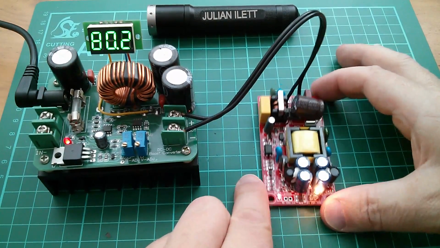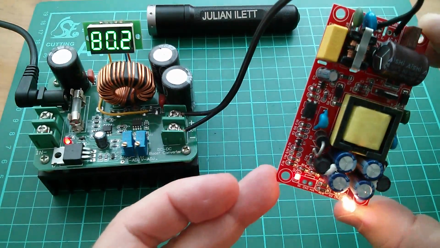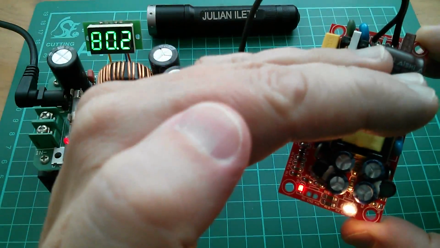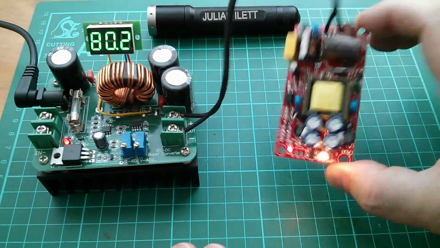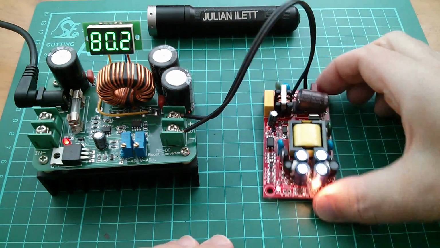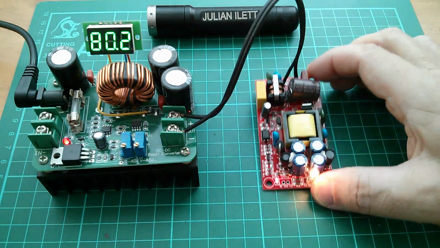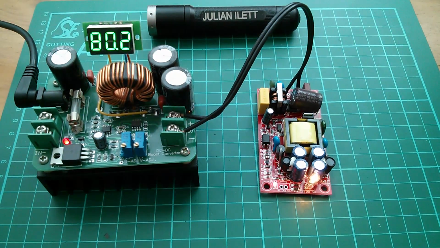Well, that's a bit weird. That LED started working now. It's a red LED and it's now on. Why wasn't that working before? Is it a bit loose? Weird. So there's an LED on the 5 volts and a bulb on the 12 volts now. Weird.